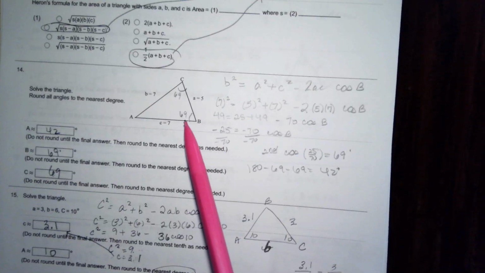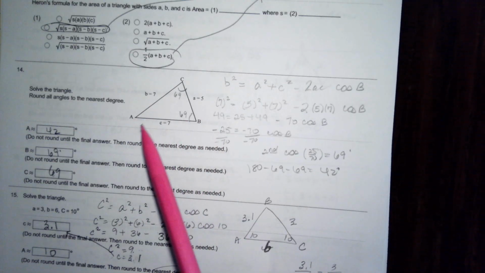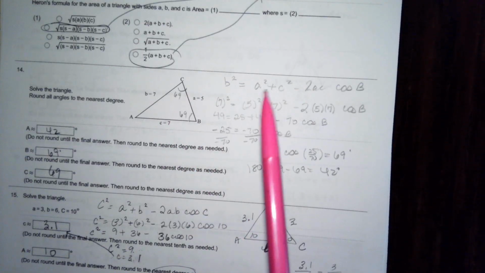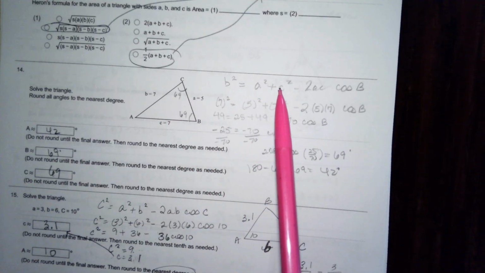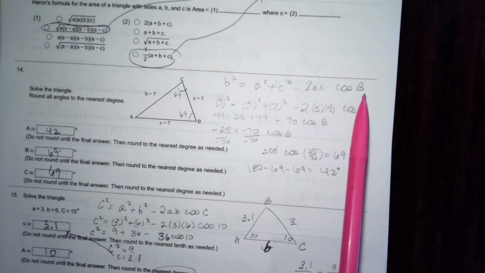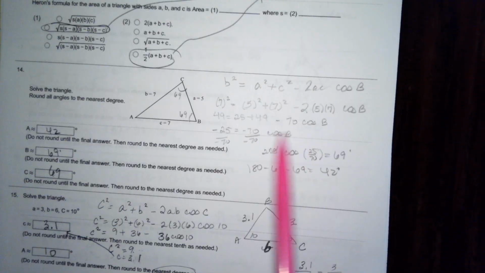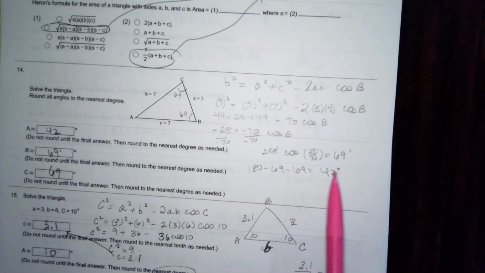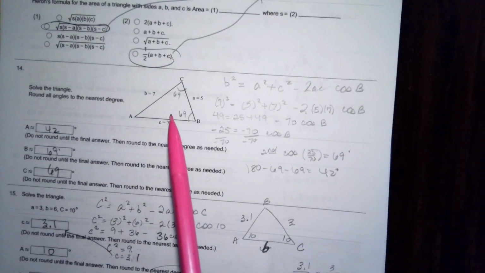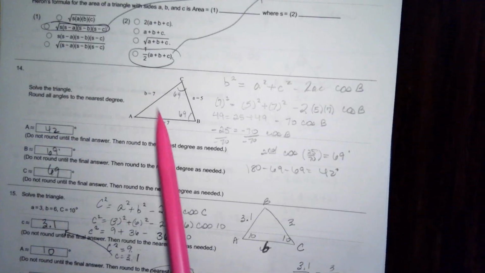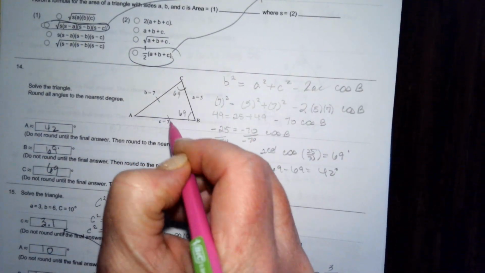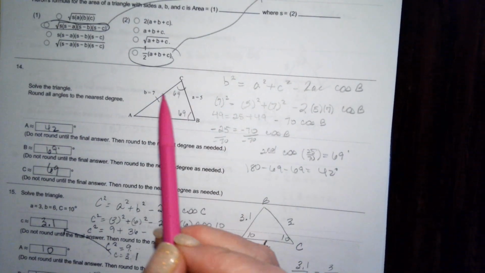So they're giving me A, B, and C. So I'm going to start with B squared equals A squared plus C squared minus 2AC cosine B. I'm looking for B. That's the first thing I'm looking for. So I'm going to plug my values in and just go through the algebra, and then I'm going to use inverse cosine, and I'm going to get 69 degrees for angle B. Then they want you to use the law of sines to find the other ones. However, in this particular triangle, it's isosceles, so you know that this is 69 and this is 69. Then we can subtract from 180 and find that this is 42.